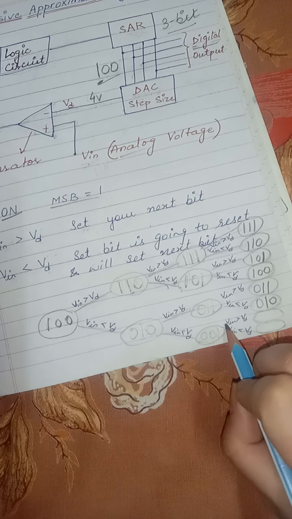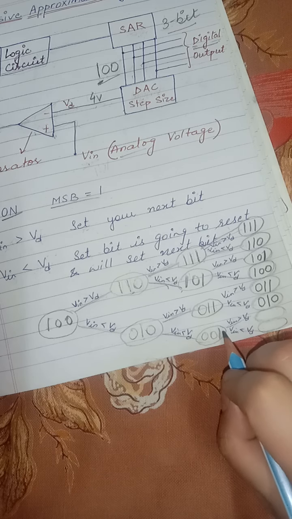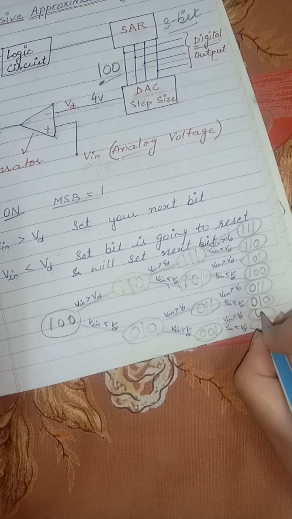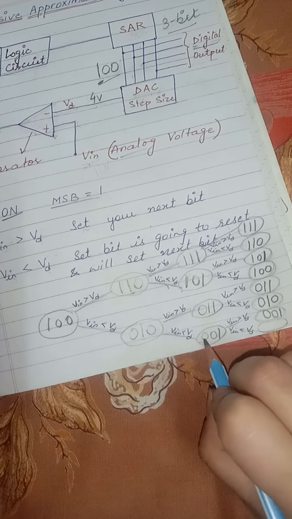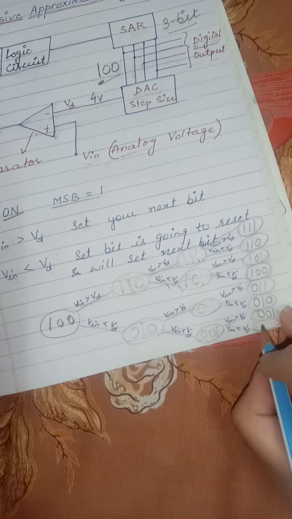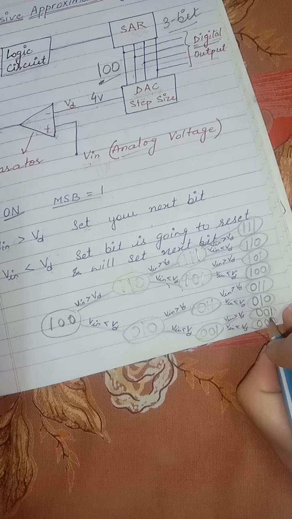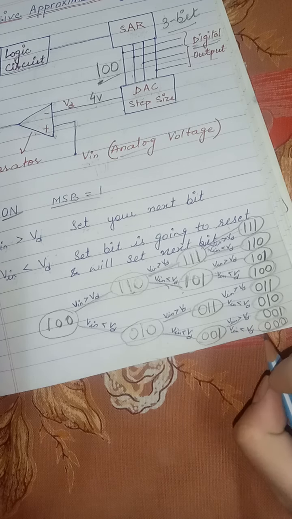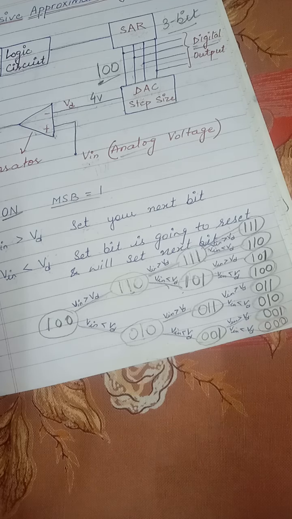And in this last case we will be having two conditions. Vin is greater than Vd, it will set the next bit. We are not having a next bit, so 0 0 1. And Vin is less than Vd, that means it will reset the set bit. It's 0 0 0 and will set the next bit. We are not having a next bit, so it will be 0 0 0. So this is the algorithm we have created.